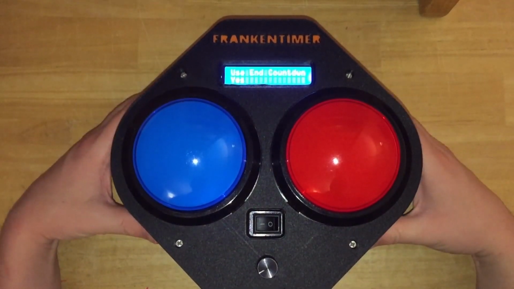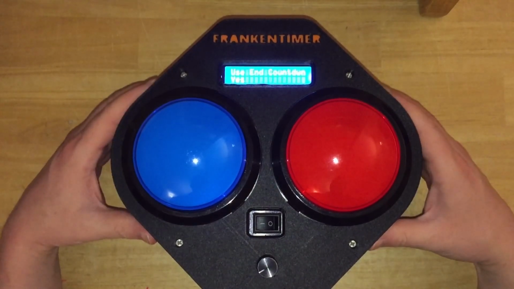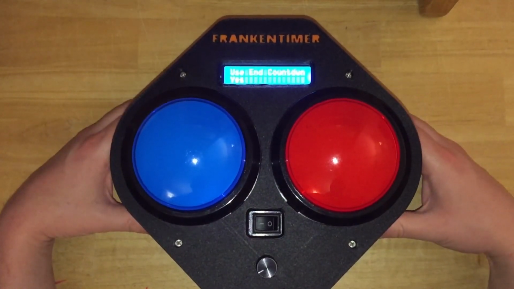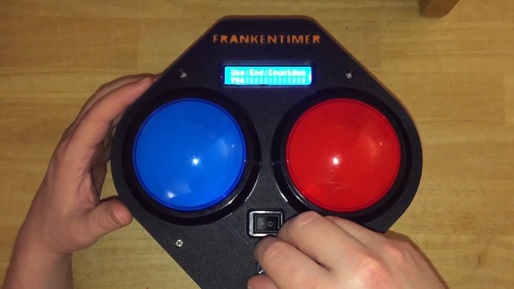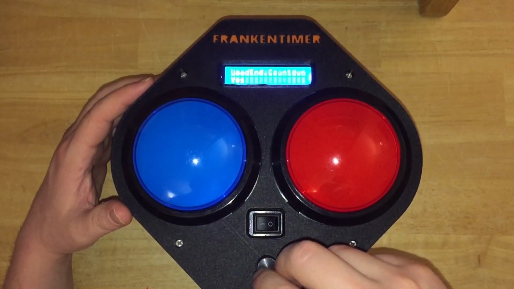Right, for the overall game length, I can select whether or not I want to do a countdown. It won't do it for the objective, but it will do it for the overall game length. So yeah, we'll go ahead and say yes.